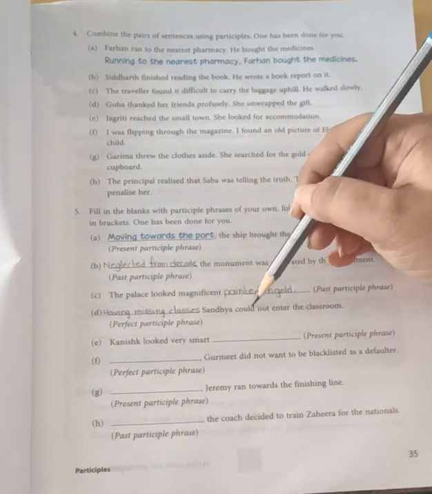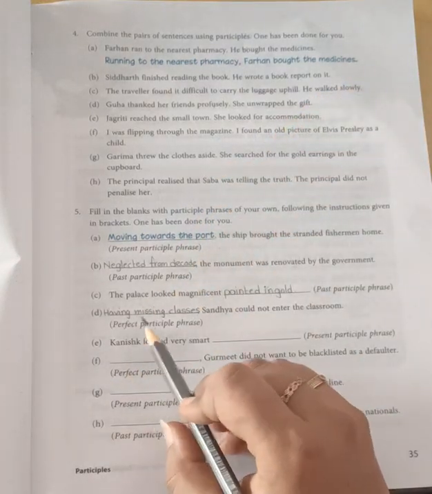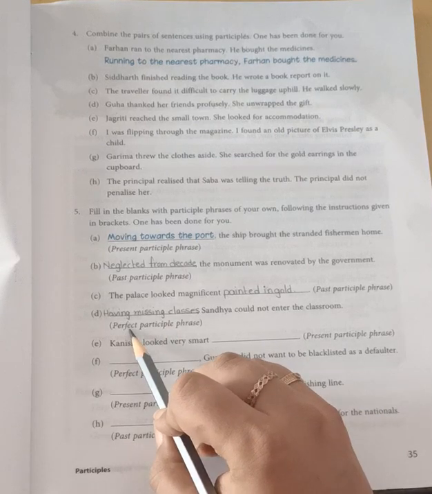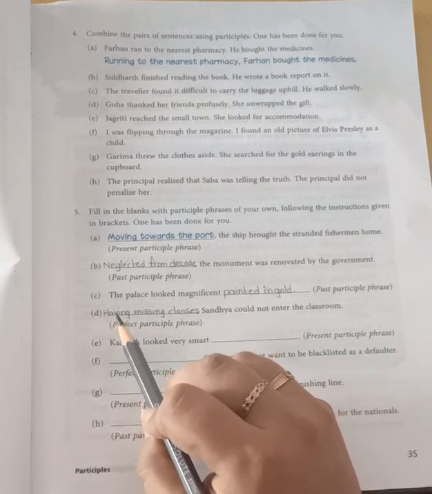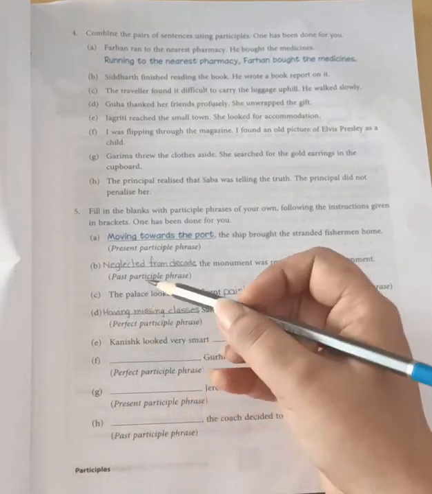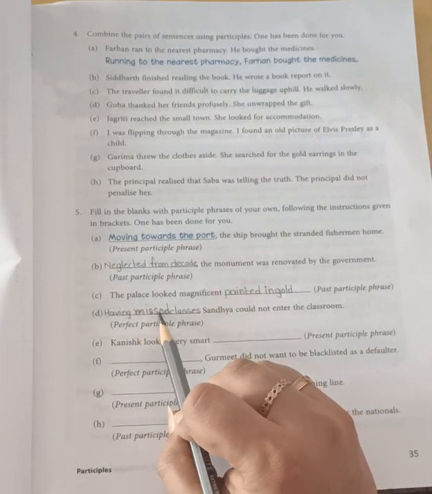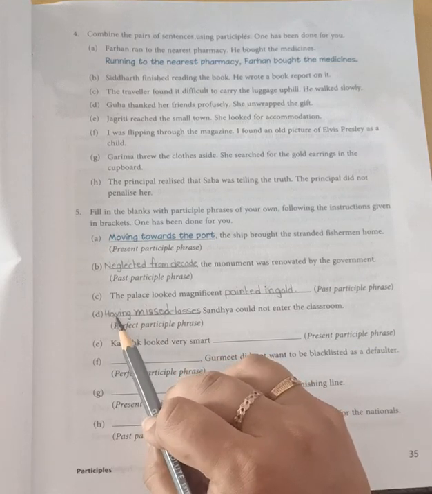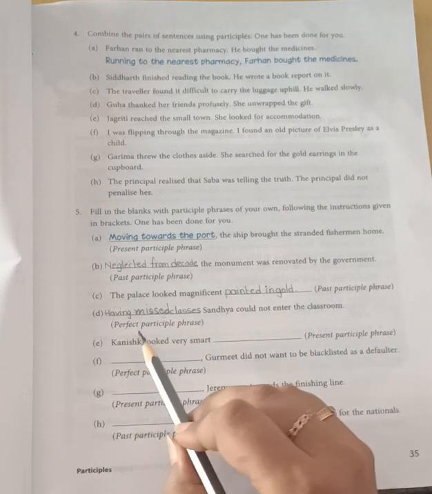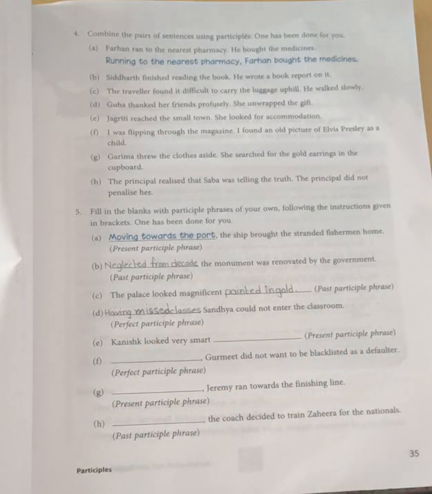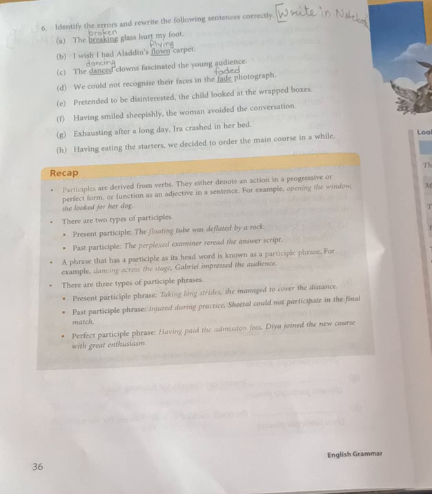D. Blank, Sandhya could not enter the classroom. Perfect participle phrase. Now what is perfect participle? Perfect participle is whenever we are using the present participle with having. Having missed. The perfect participle is whenever we are using the past participle with having. Having missed classes, Sandhya could not enter the classroom. This is perfect participle. Understood, students? So in the same way you have to complete from E to H in homework.